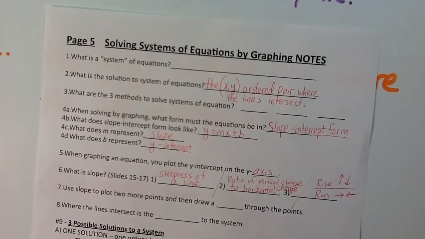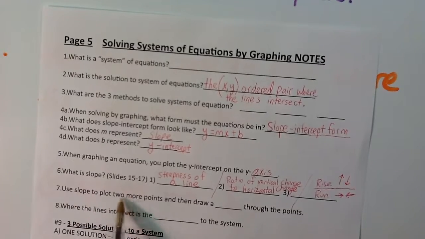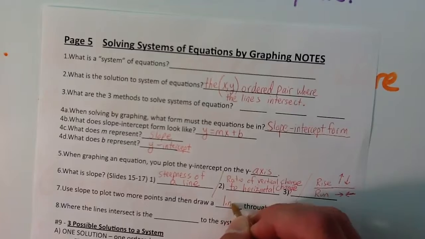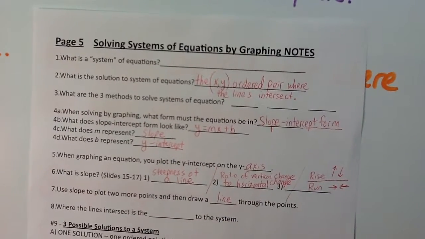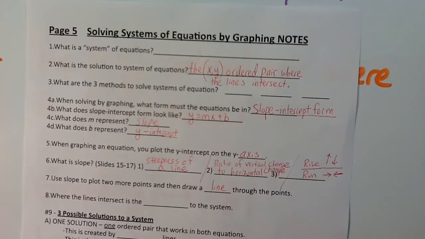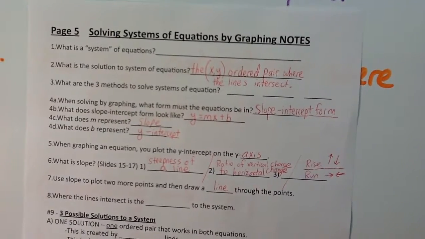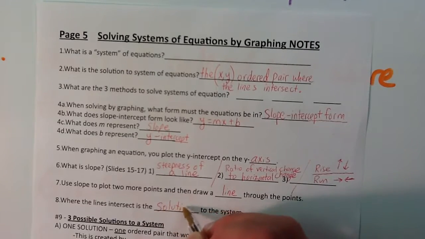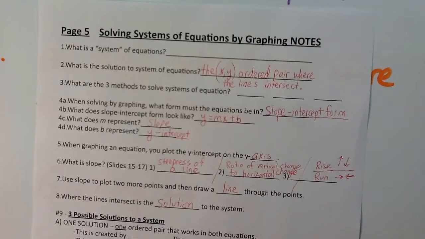Number 7 says use slope to plot 2 more points and then draw a line. You plot 2 points, and then connect those points with a line through the points. And then number 8, where the lines intersect is the solution to the system. Okay, we'll do one example here.